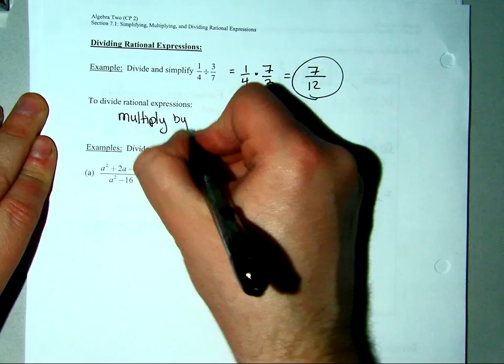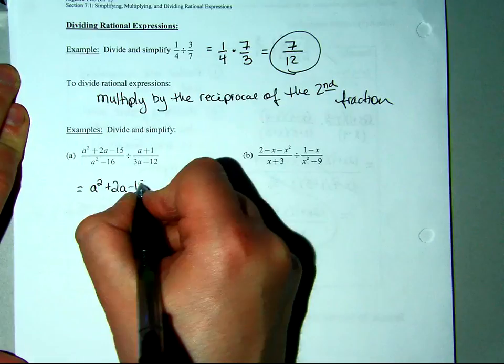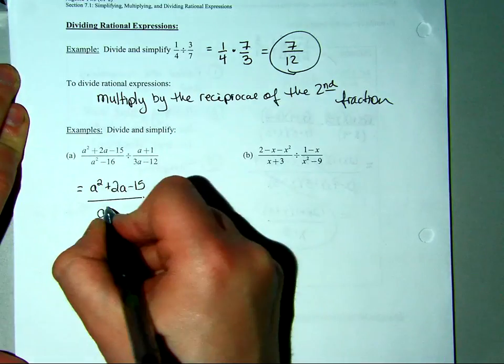Hopefully it will stop turning yellow. We'll see. In letter A, I don't actually want to do that problem. Instead, I want to do a squared plus 2a minus 15 over a squared minus 16 times. What happened? It turned yellow. Oh, there's something wrong with the chords. I don't know.